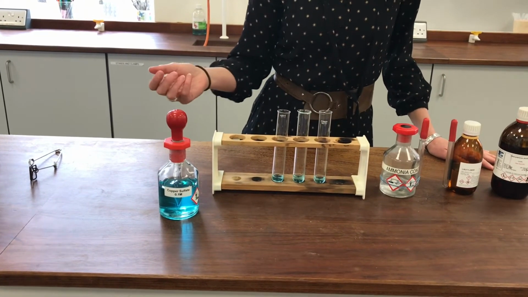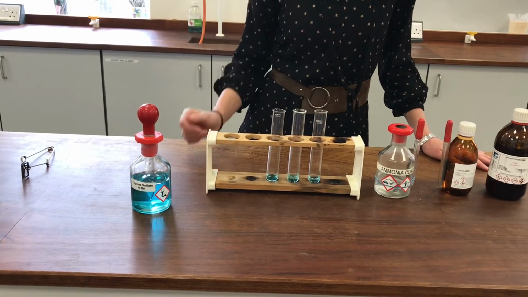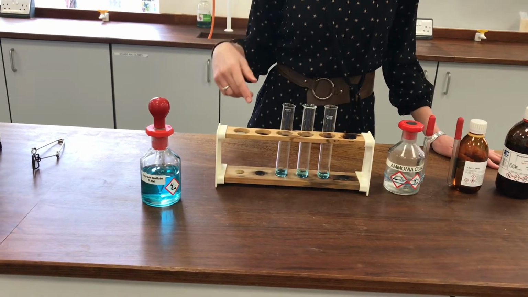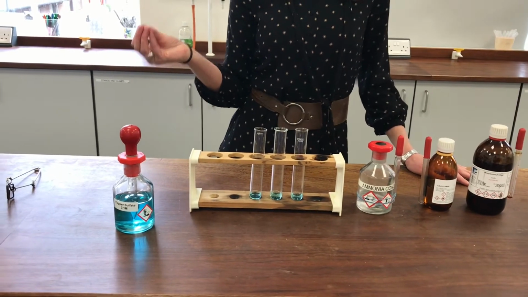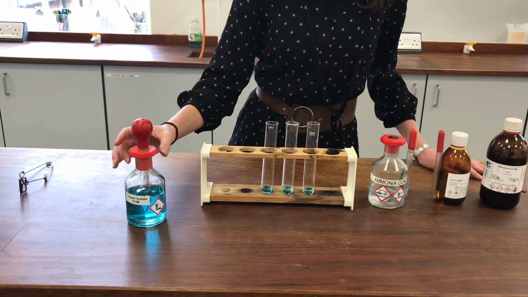Now, you might not have done this in the other side of the course yet, so this might be a little bit sort of new and confusing, but by the time you get to the end of the course, it will be really helpful to reflect back on this practical. Now, a ligand is something that's got a lone pair of electrons that's available to form a dative covalent or a coordinate bond with the metal ion.